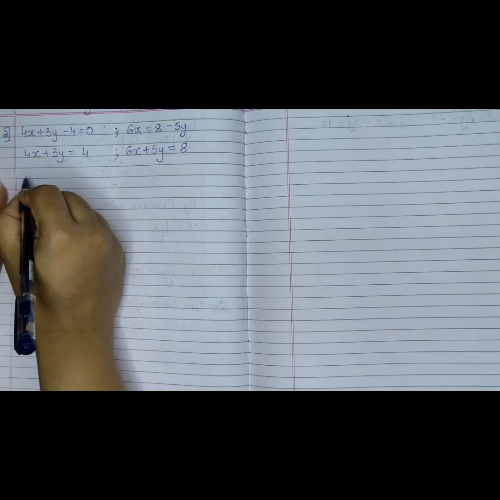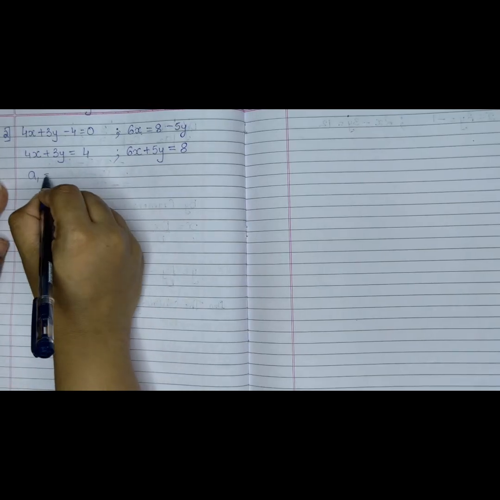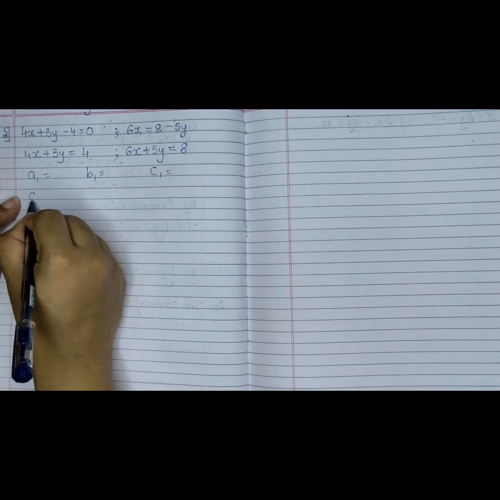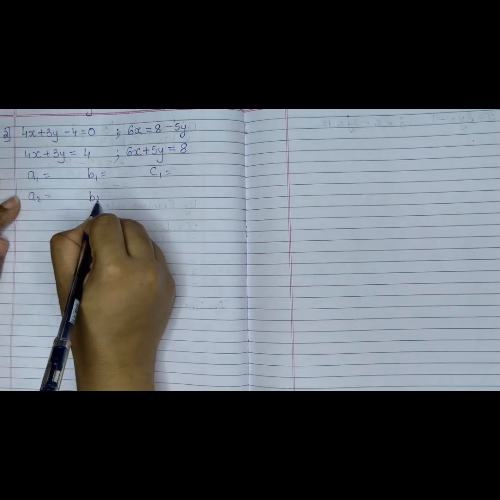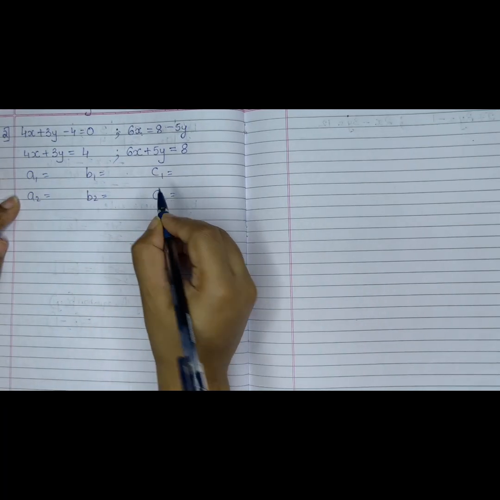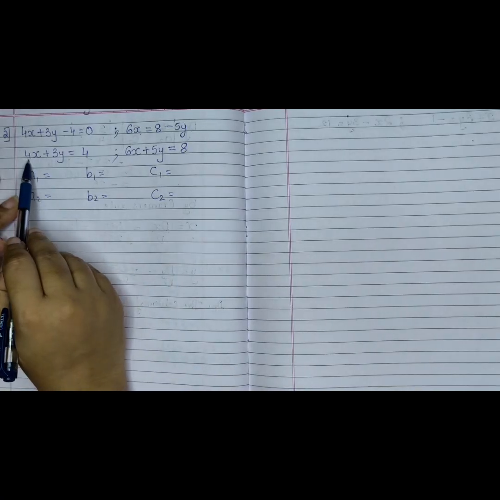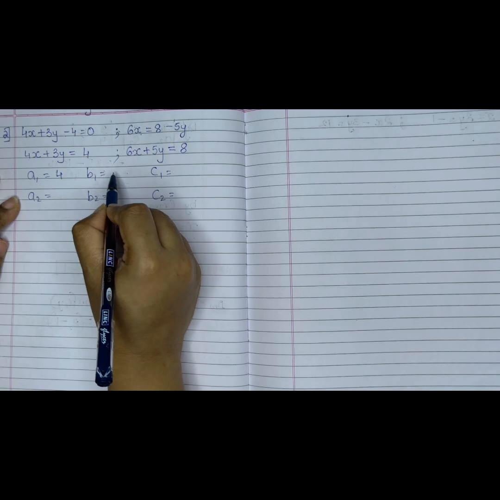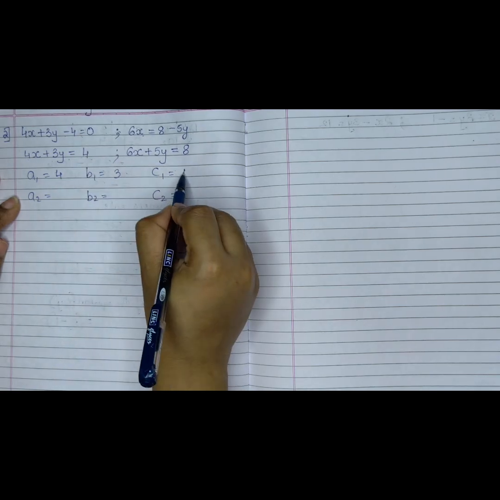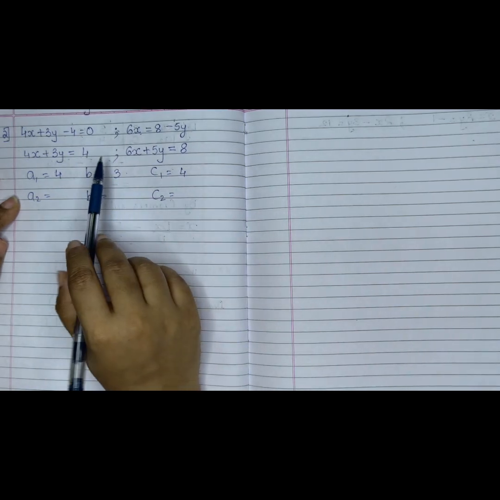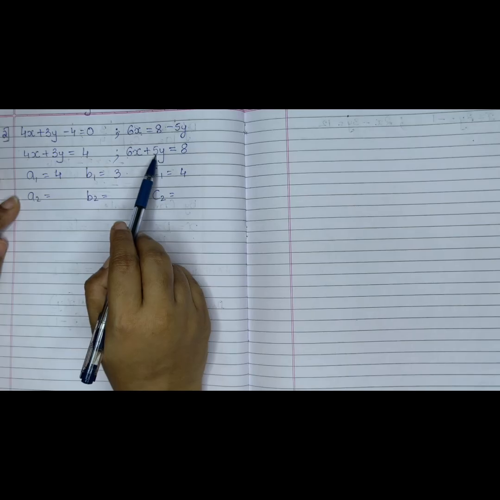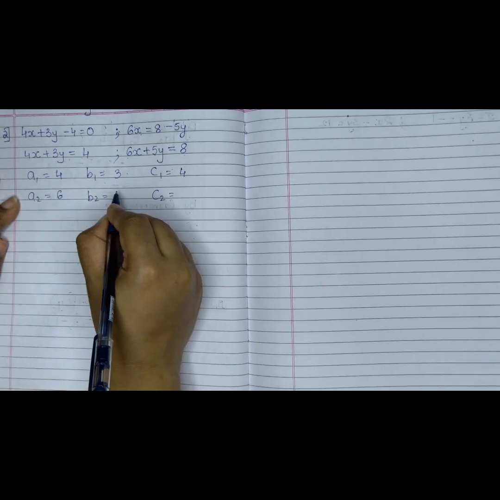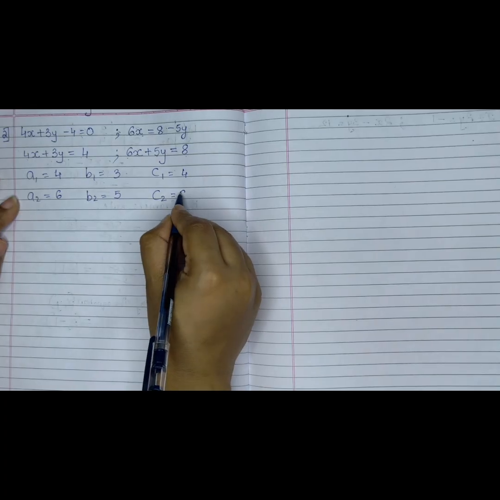Now we will write a1, b1 and c1. Next is a2, b2 and c2. Now this is your a1, b1, c1: 4, 3 and again 4. This is your a2, b2 and c2: that is 6, 5 and 8.